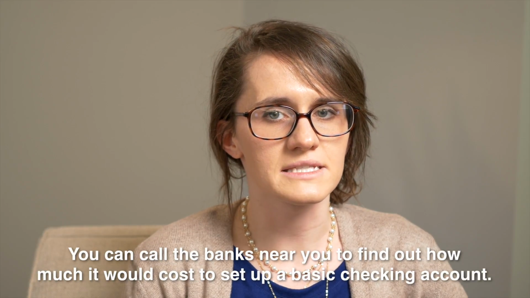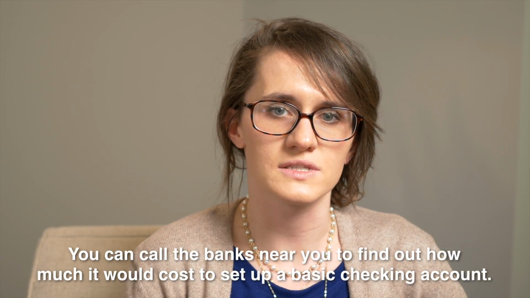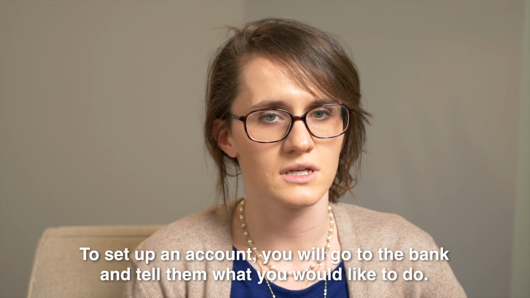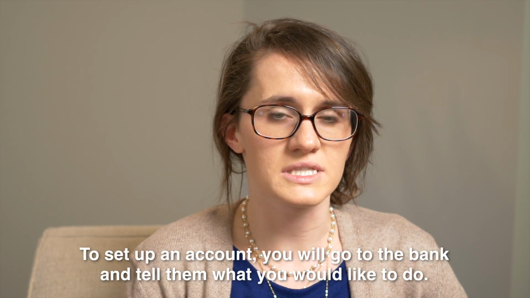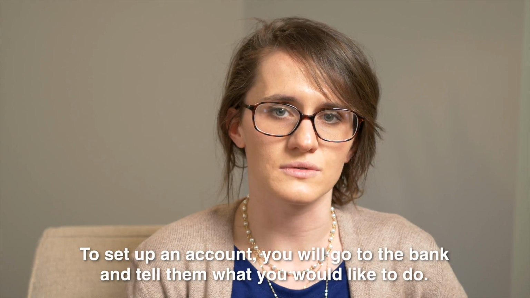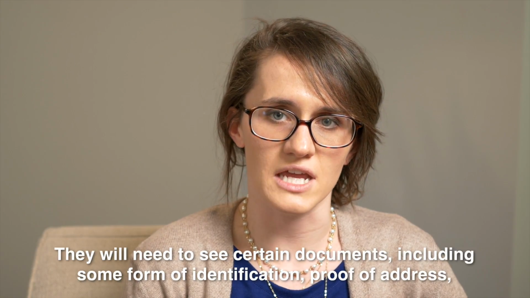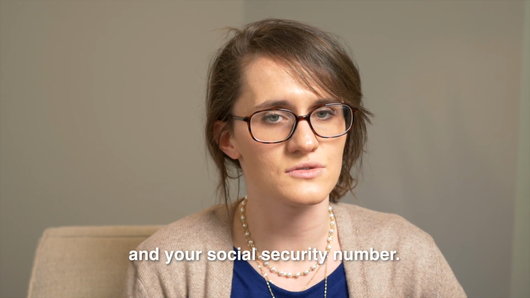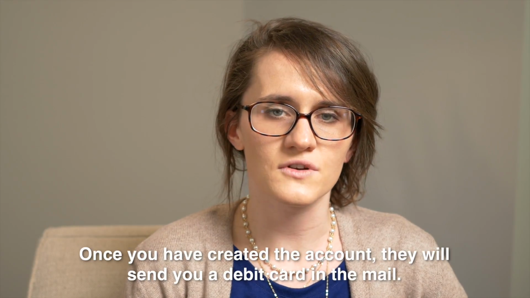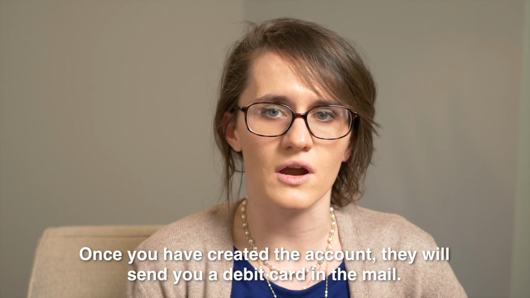You can call the banks near you to find out how much it would cost to set up a basic checking account. To set up an account, you will go to the bank and tell them what you would like to do. They will need to see certain documents, including some form of identification, proof of address, and your social security number. Once you've created the account, they will send you a debit card in the mail.